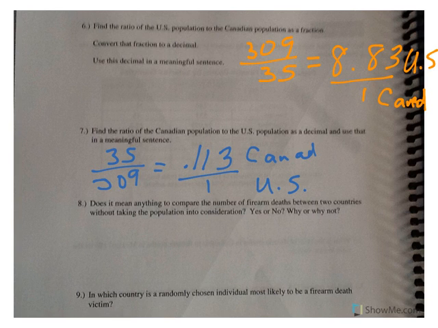Number 8, does it mean anything to compare the number of firearm deaths between 2 countries without taking the population into consideration? My strong answer is no. It makes sense to me that the U.S. would have more firearm deaths because we have a ton more people. You can't compare a country with 309 million people to a country with 35 million people and expect to make any sense of that without taking into account the population. So you can think on that for a minute.